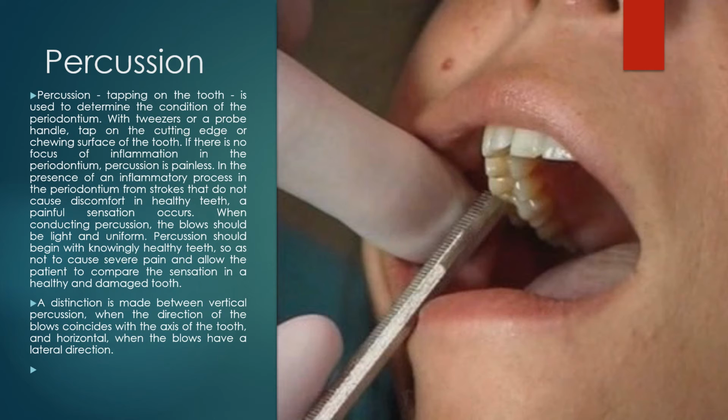Next method is the percussion. Percussion, or tapping on the teeth, is used to determine the condition of the periodontium. We use tweezers or the backside of a probe to tap on the cutting edge or chewing surface of the tooth. If there is no inflammation in the periodontium, the percussion is painless. In the presence of an inflammatory process in the periodontium, strokes that do not cause discomfort in healthy teeth will cause a painful sensation in the teeth with inflammation. Percussion should begin with normally healthy teeth, not cause severe pain, and allow the patient to compare the sensation of healthy and damaged teeth.